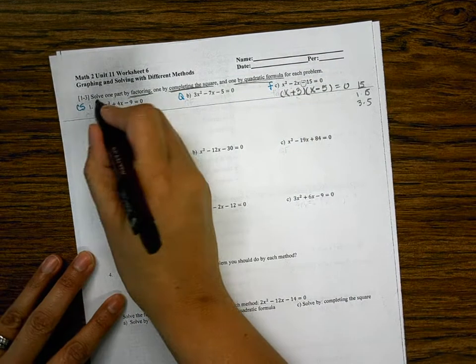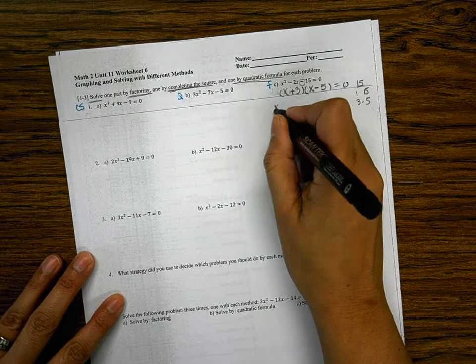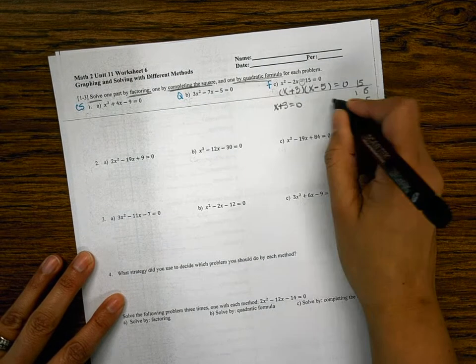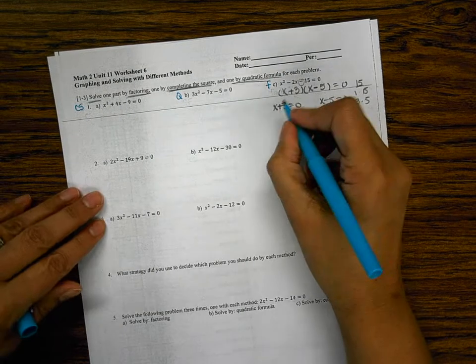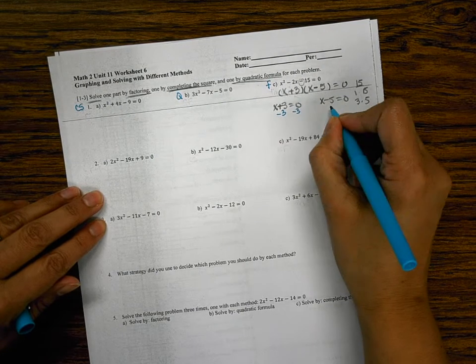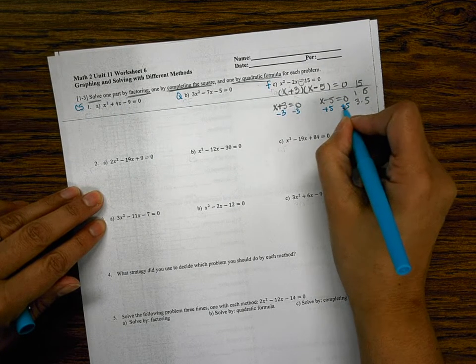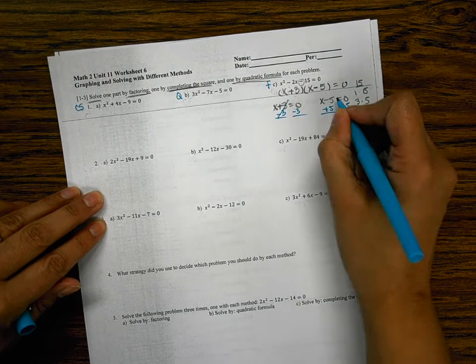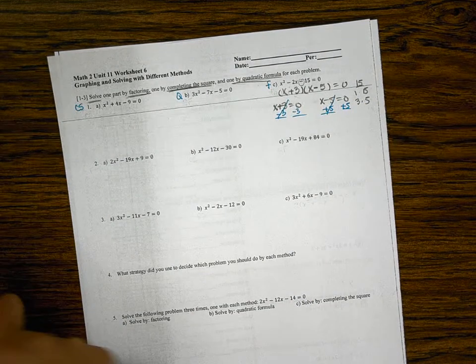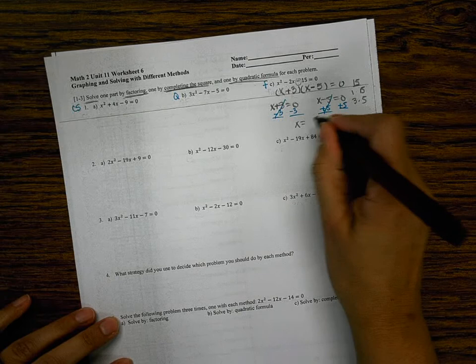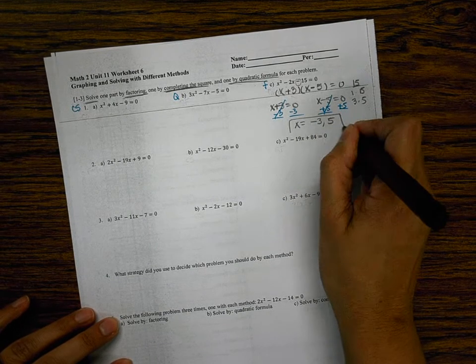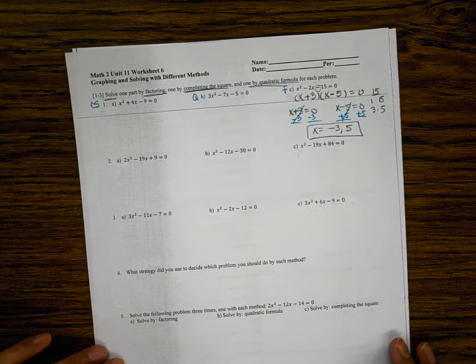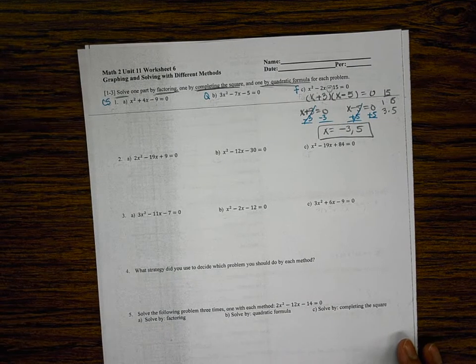And because it says solve, I use the zero product property. Set each one equal to 0 and solve. And I get my two solutions. Negative 3, positive 5. No parentheses because it's not an ordered pair. Those are two separate x values. Okay.